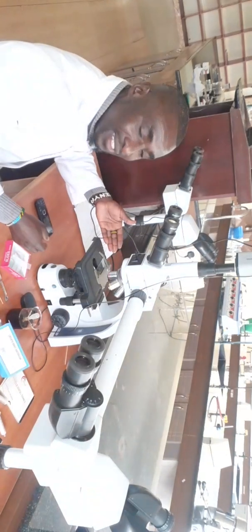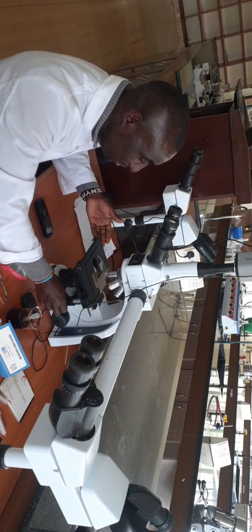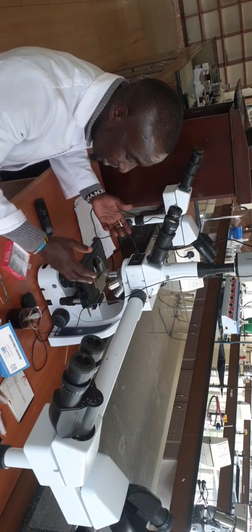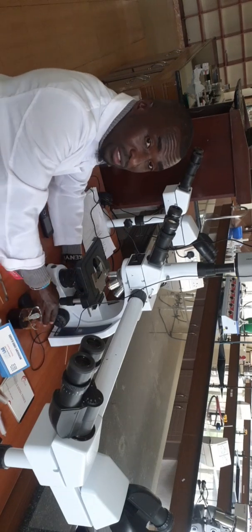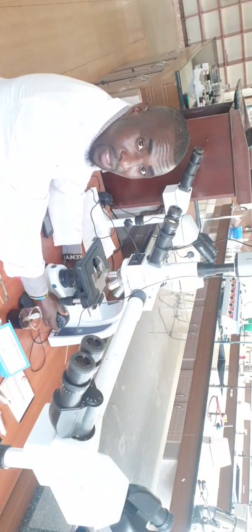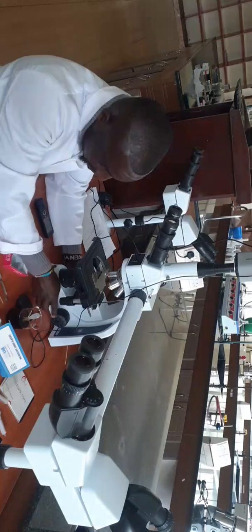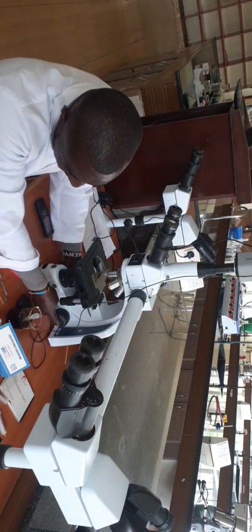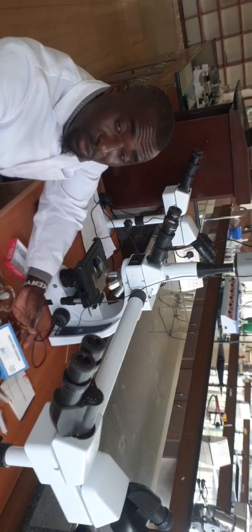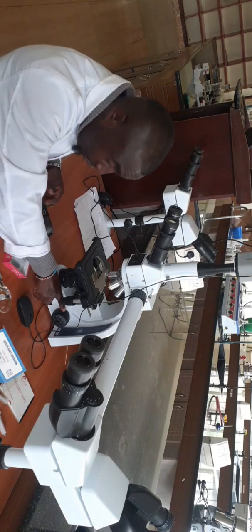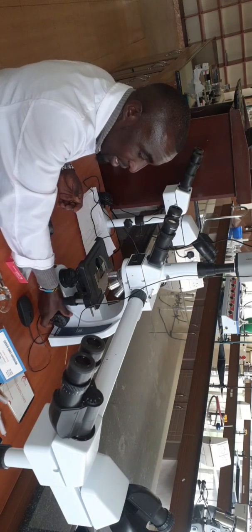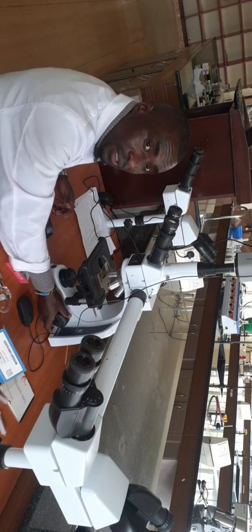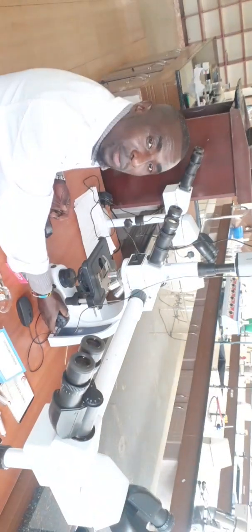Now, again, we have got the knobs, the coarse adjustment knob and the fine adjustment knob. So the coarse is here and the fine is here. Let me just show you clearly. The coarse knob ensures that the stage is moved upwards, to bring the specimen into primary focus.